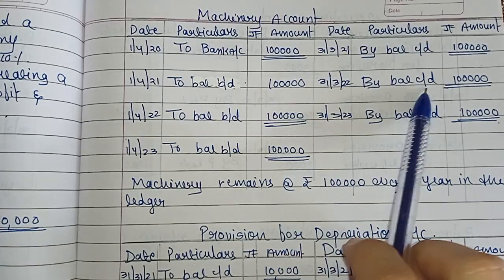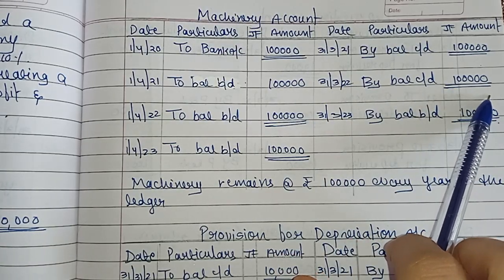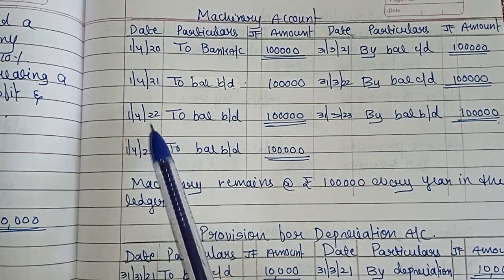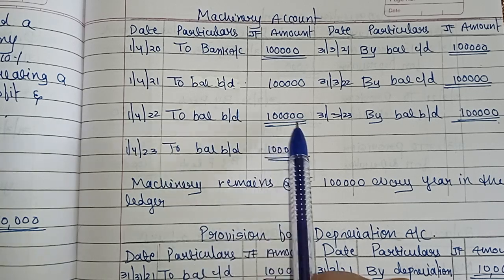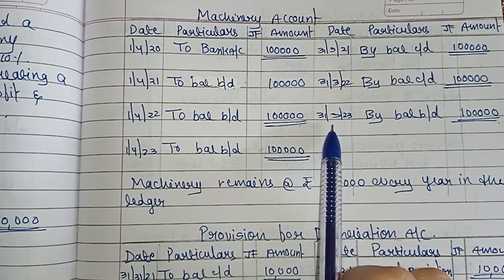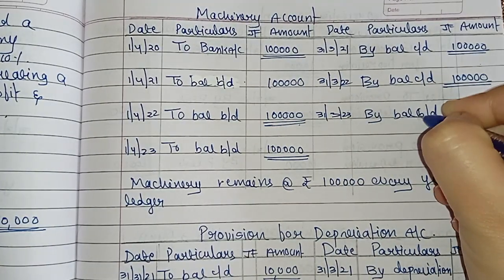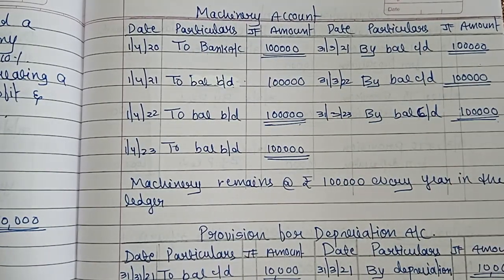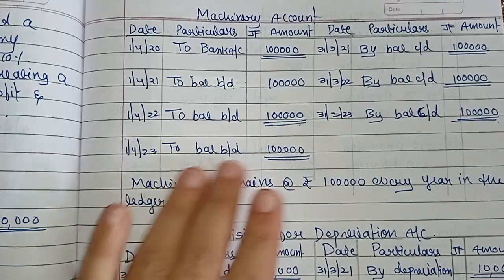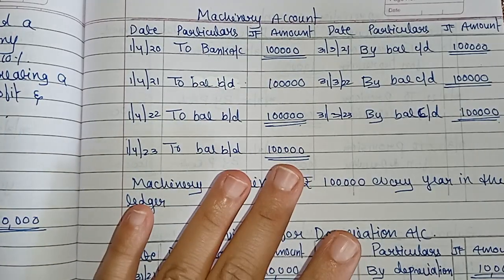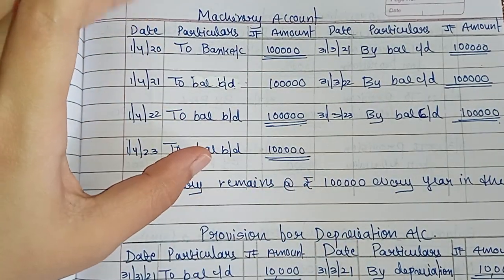Again at the end, by balance carried on 1 lakh. Two years over, and in the third year, on 1/4/22, to balance brought down 1 lakh, and at the end, 31st/3/23, by balance carried on rupees 1 lakh, and on 1/4/23 to balance brought down rupees 1 lakh. So in this way we need to pass the machinery account.